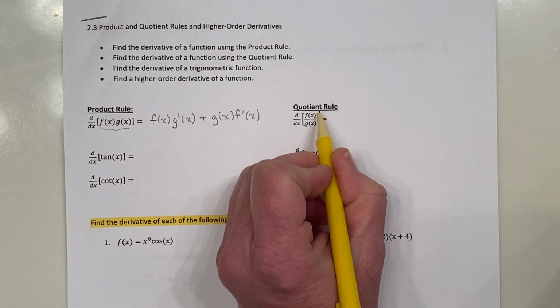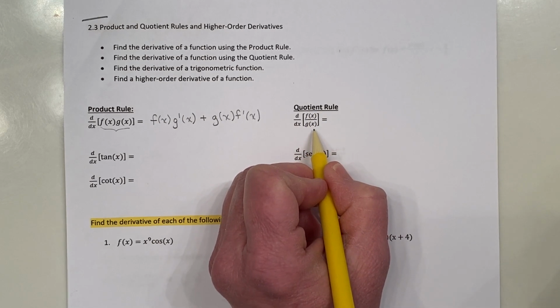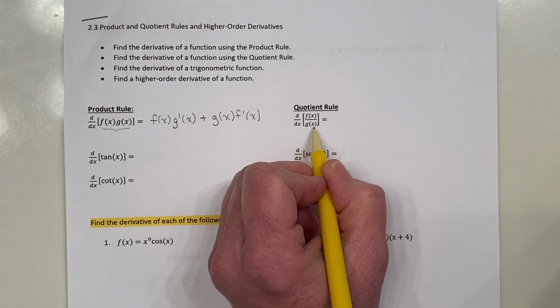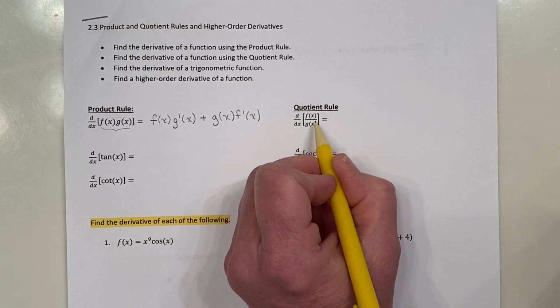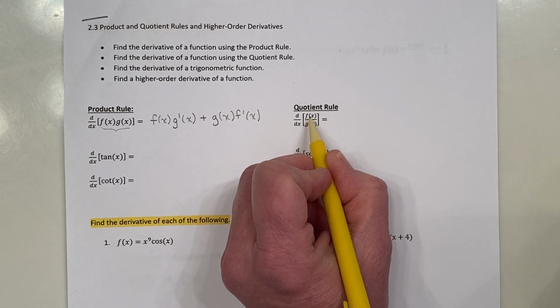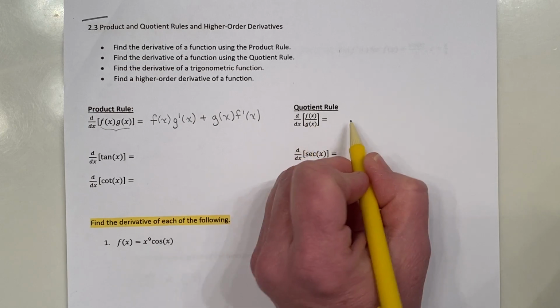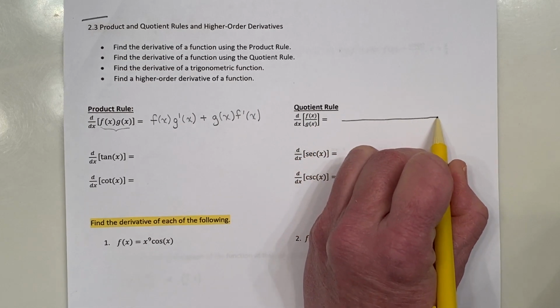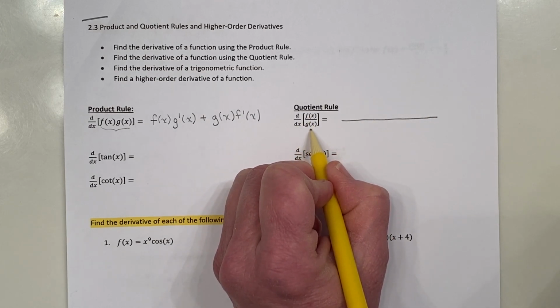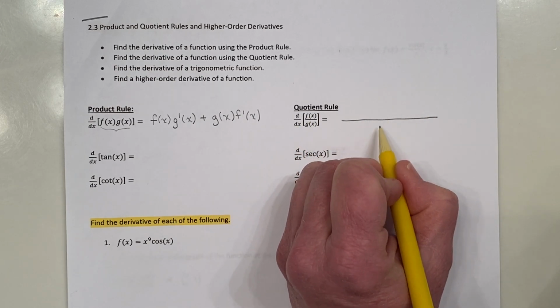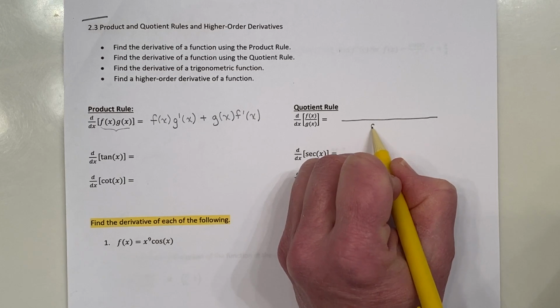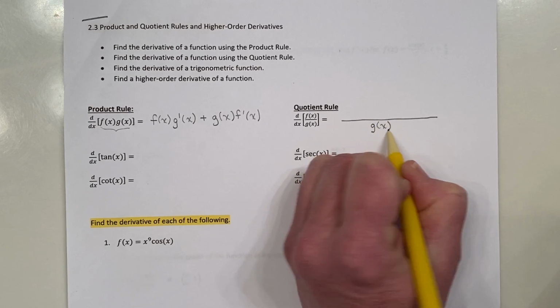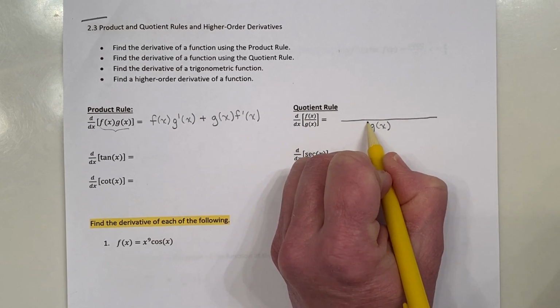All right, what happens when we see a function and we want to find the derivative of it, and it's a quotient? Well, an option might be to use the quotient rule. Sadly, this derivative is not f prime over g prime. It's more involved. So the derivative of a quotient is another quotient, and in the denominator, we're going to take the denominator of the problem and square it.